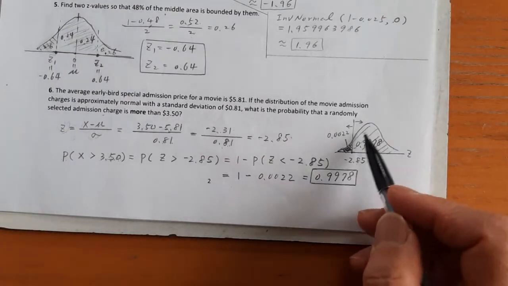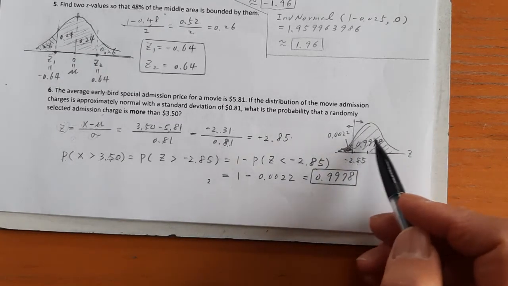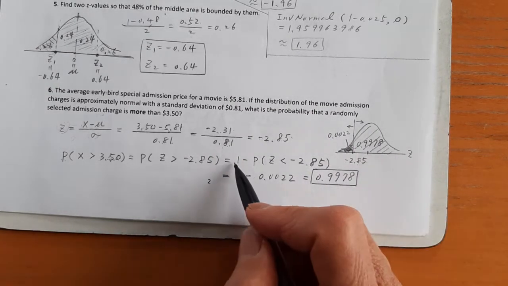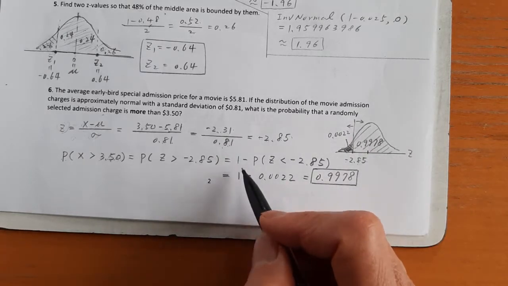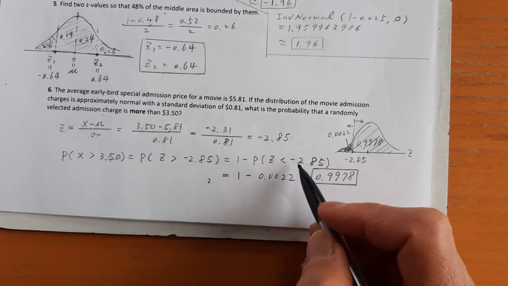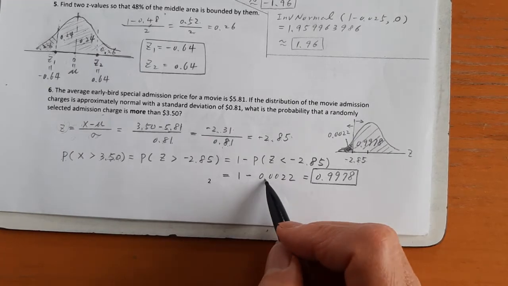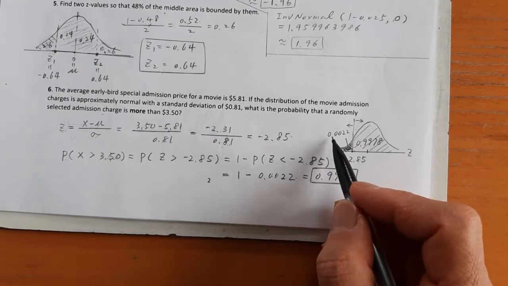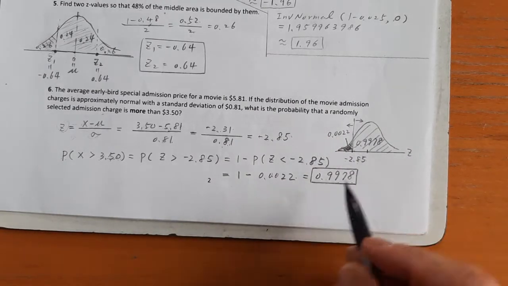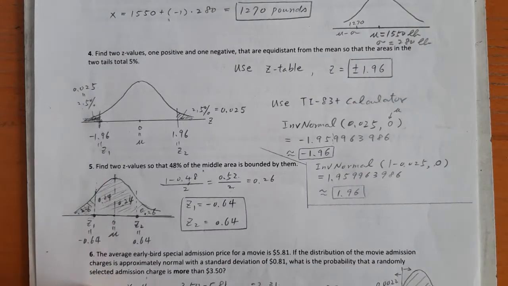We're looking for the area to the right of negative 2.85. Since the total area under the curve is 1, this area is 1 minus the probability when z is less than negative 2.85. So it's 1 minus 0.0022, which gives 0.9978, because here we're looking for more than.